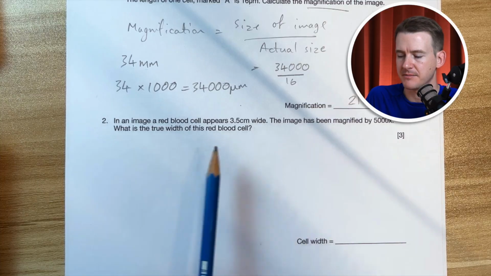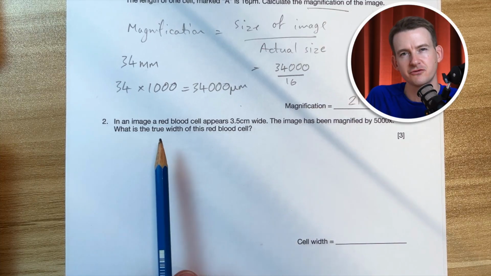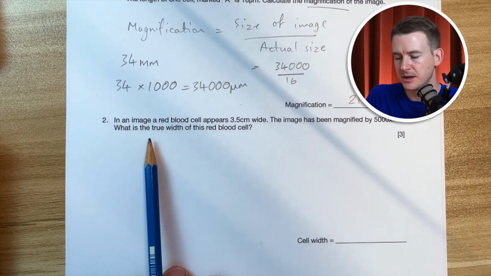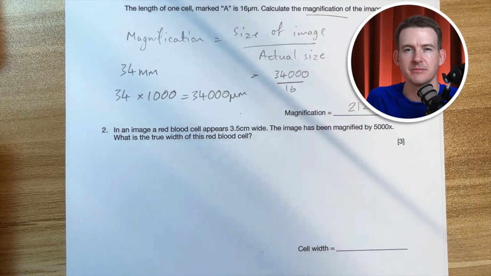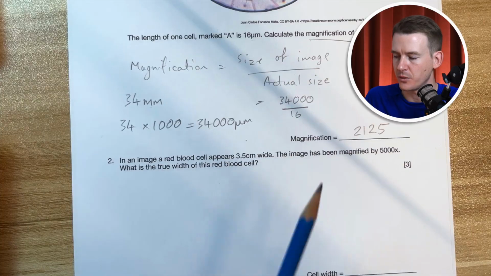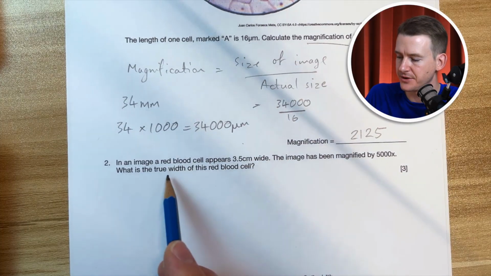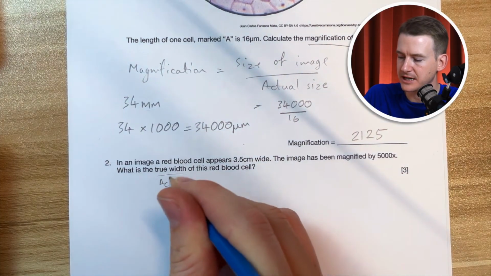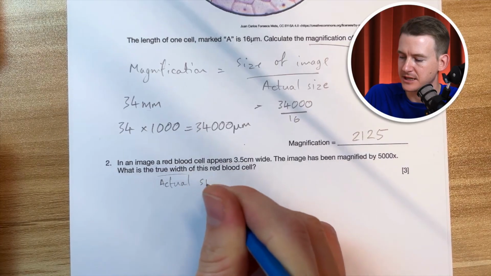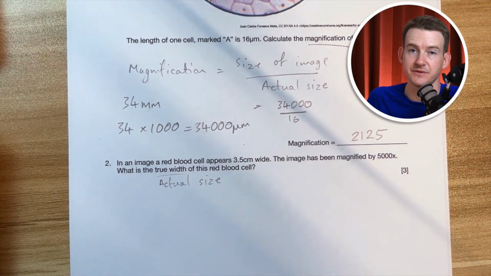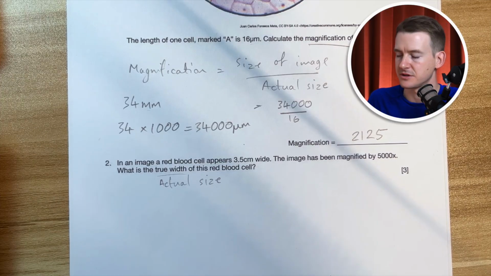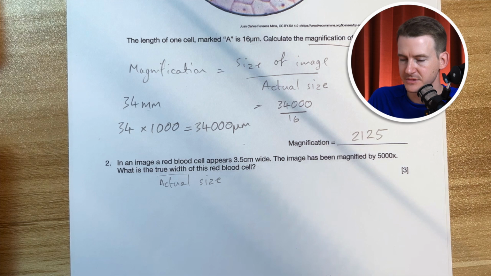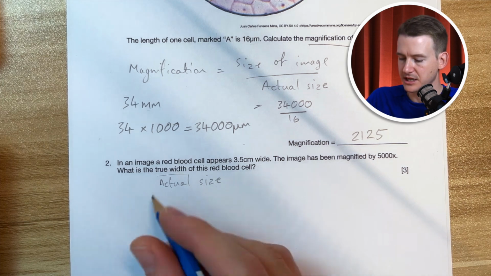Now, they haven't used the same terminology, true width, in this question, but what it's actually asking for is the actual size. That's what we mean by the true width, the actual size. Figuring out exactly which variable the question is asking for is the first hurdle, and sometimes a mistake people can make is not interpreting it right. So let's quickly look at how we do that.